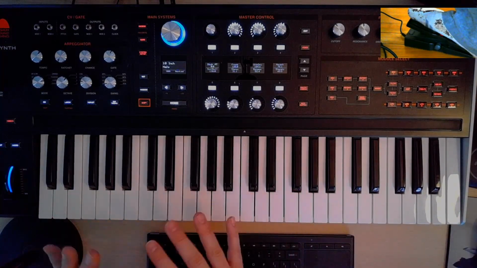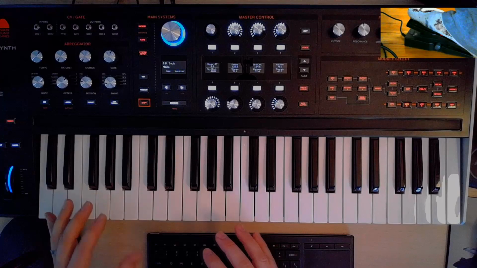One of my favorite patches in the entire collection. This is 10-inch nails.